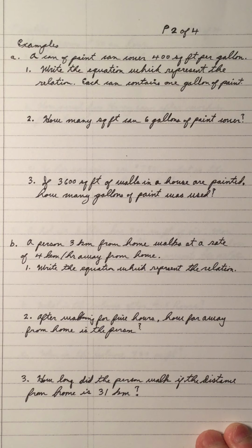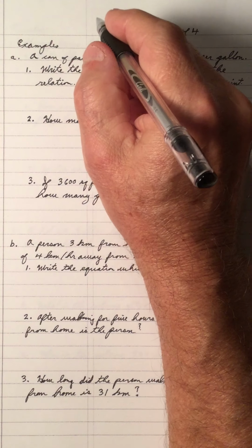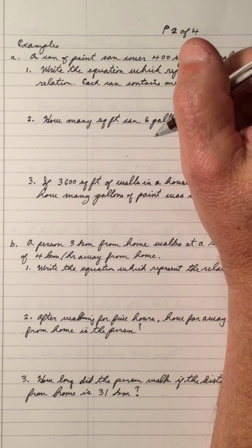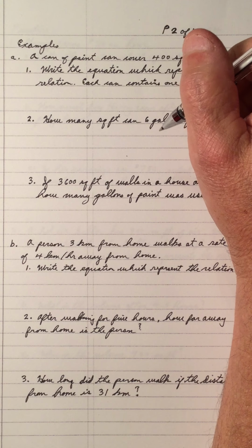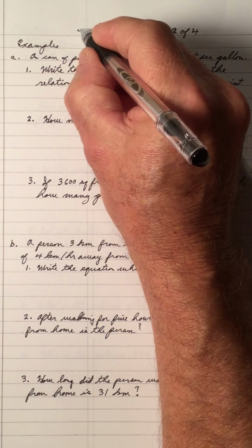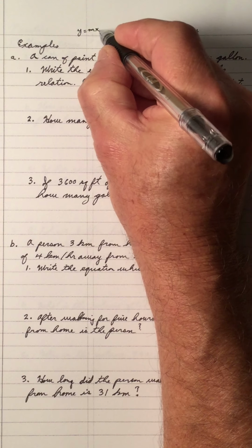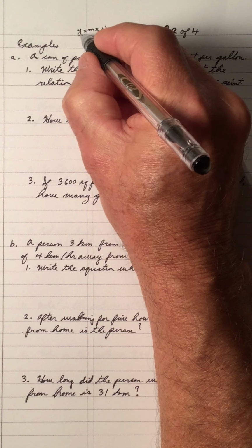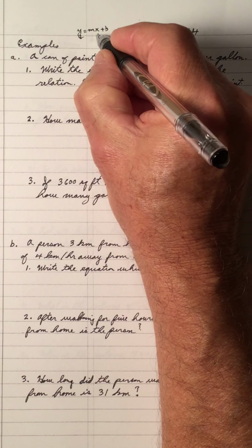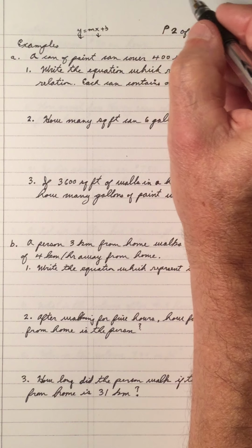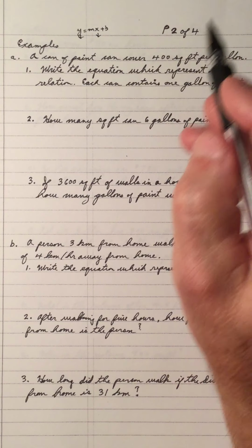On the previous page I said slope-intercept form because in real life there's no what we call y-intercept. So the equation will look like y equals mx plus b, but the y and the x will be other variables. Let's do a couple examples.